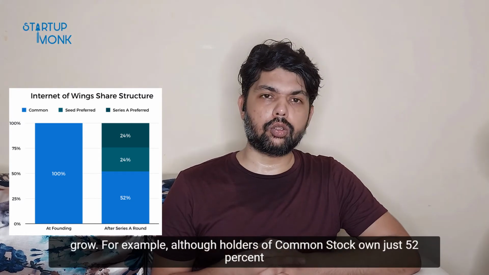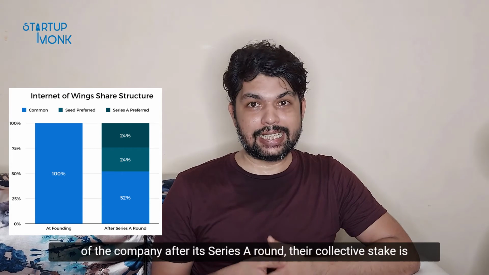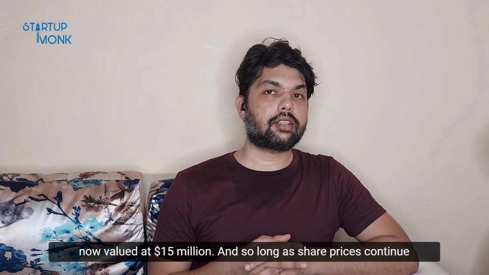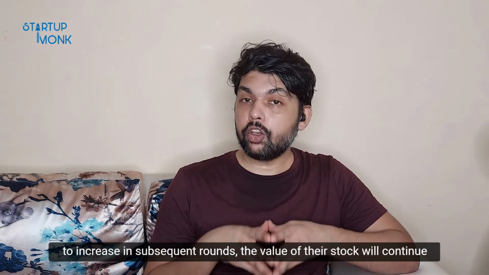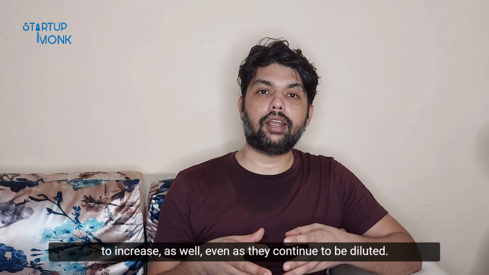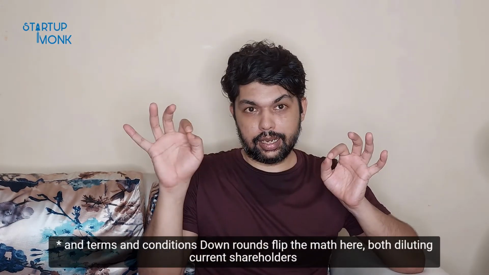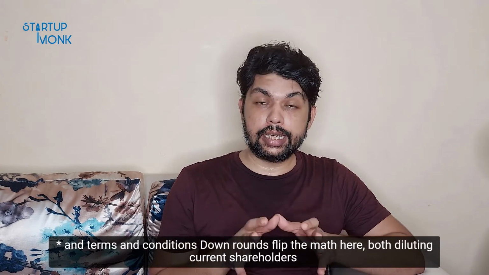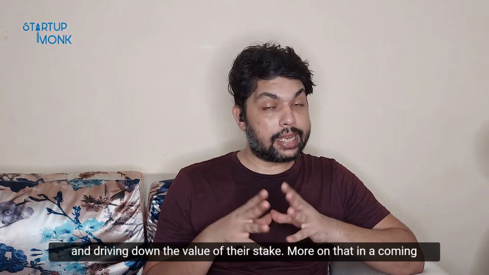For example, although holders of the common stock own just 52% of the company after Series A, the collective stake is now valued at $15 million. As long as share prices continue to increase in subsequent rounds, the value of their stocks will continue to increase, even as they continue to be diluted. Asterisk and terms and conditions. Down rounds flip the math here, both diluting current shareholders and driving down the value of their stake. More on that in a coming video.